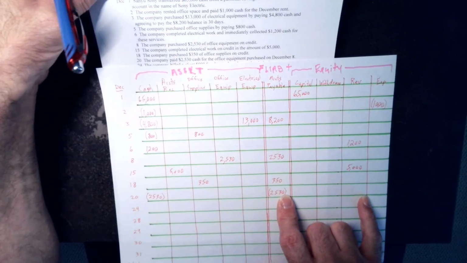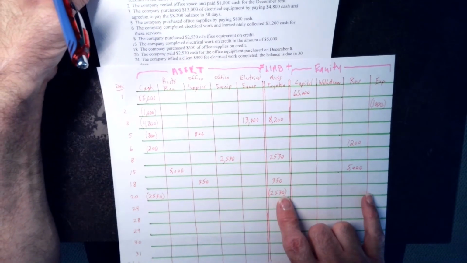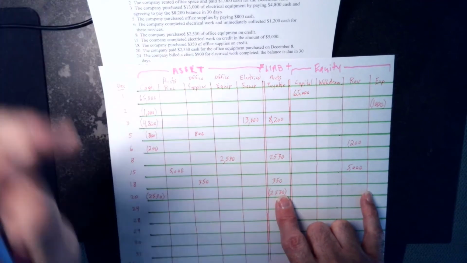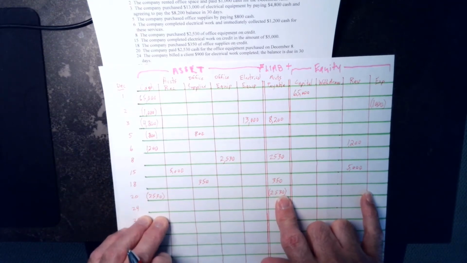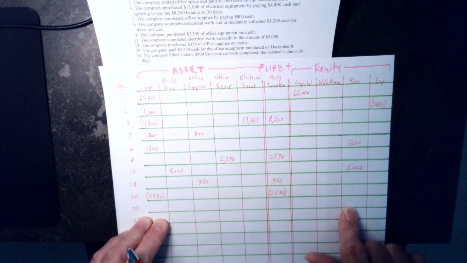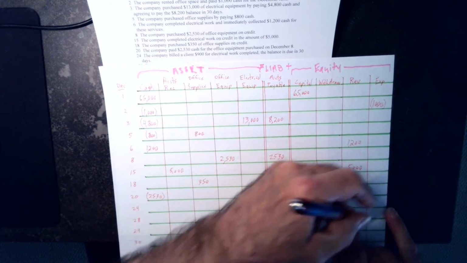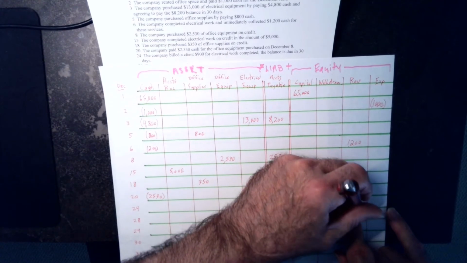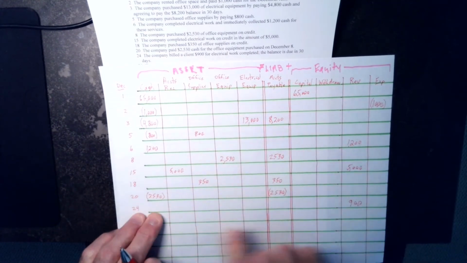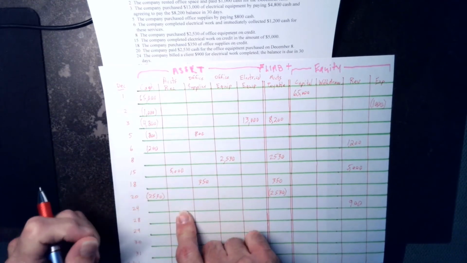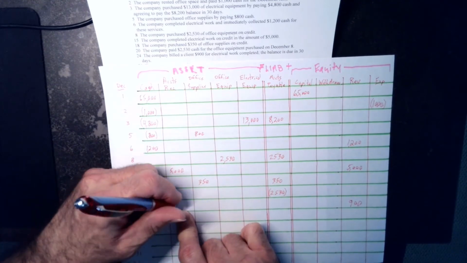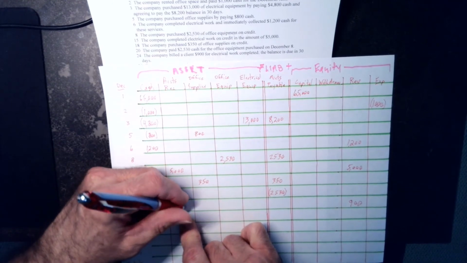Okay, on the 24th, the company billed a client $900 for electrical work completed. The balance is due in 30 days. Okay, again, we're talking about payment that's going to be happening. We completed $900 of work, so we get to recognize the revenue for that because that has been completed. And we're going to receive it as accounts receivable because we're not getting cash right now. It will be an IOU. So accounts receivable is increased $900.